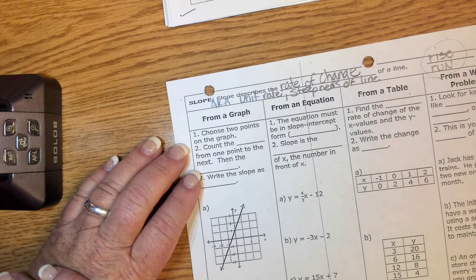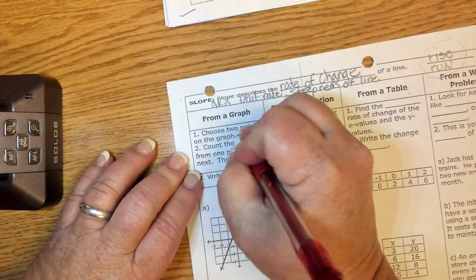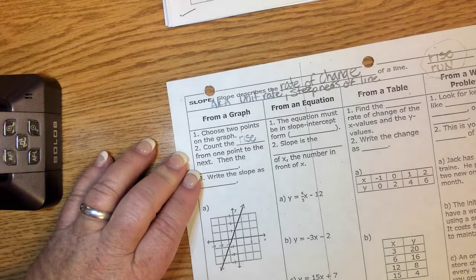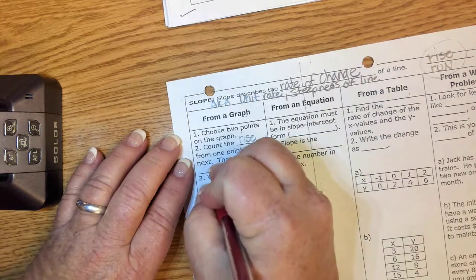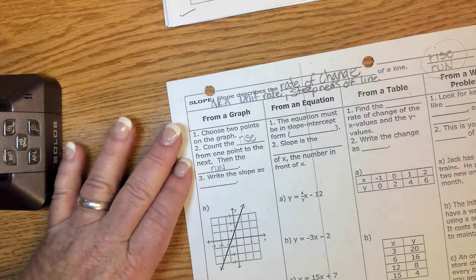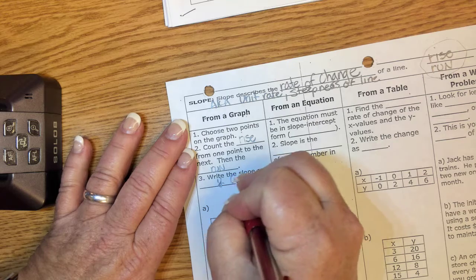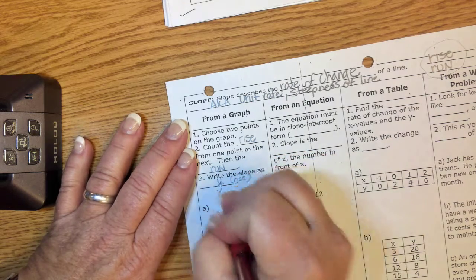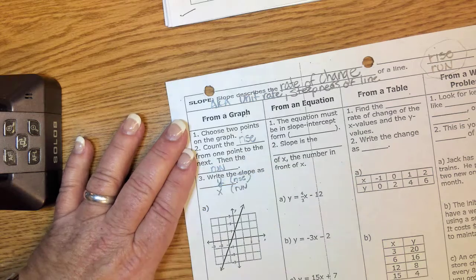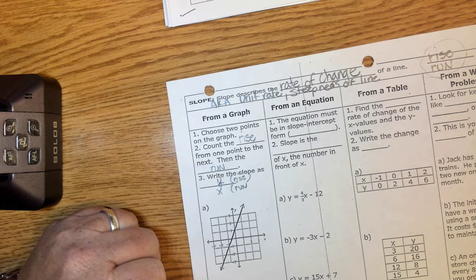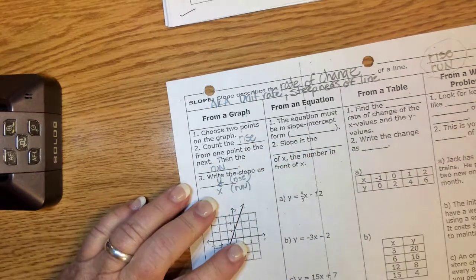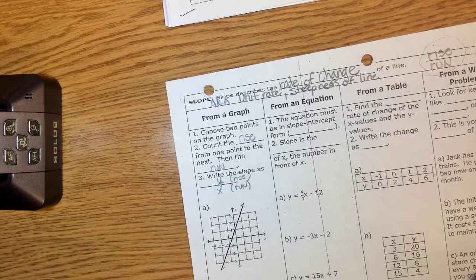All right? So you choose 2 points on the graph. You count the rise, and I'm going to demonstrate that, from 1 point to the next. Then you count the run, okay? You write the slope as y, which is your rise, over x, which is your run, okay? And you guys, I'm sure, will be just fine with this.